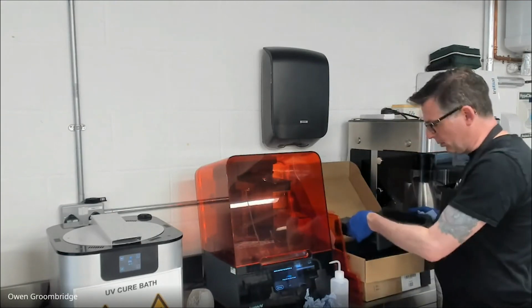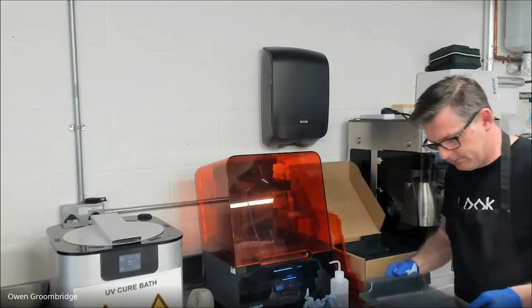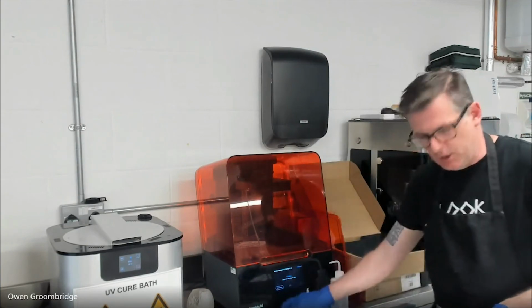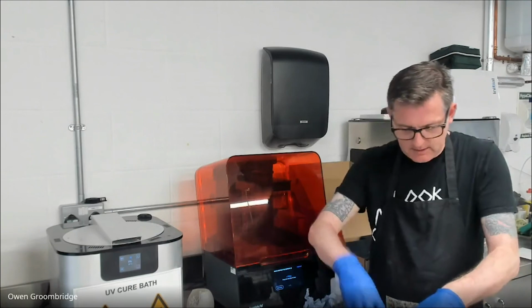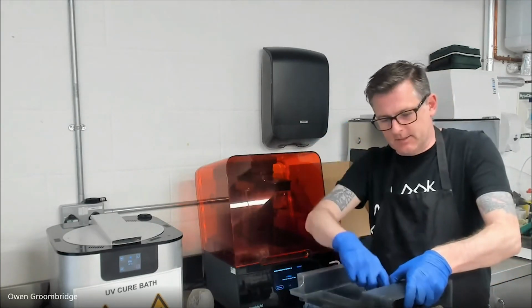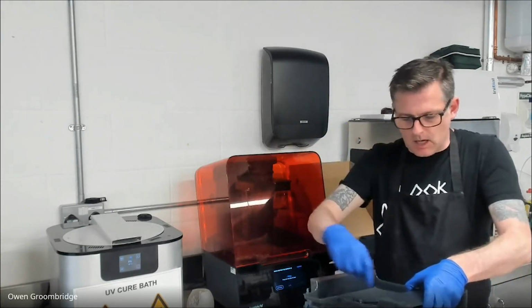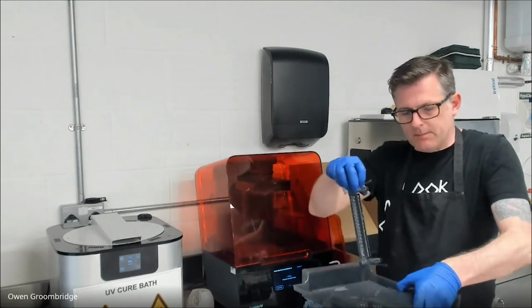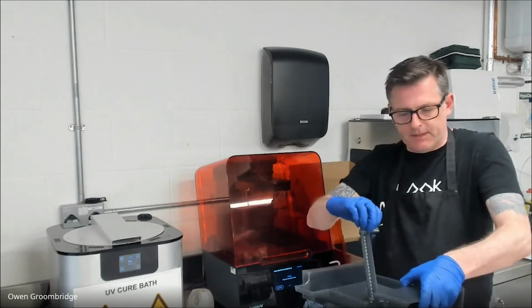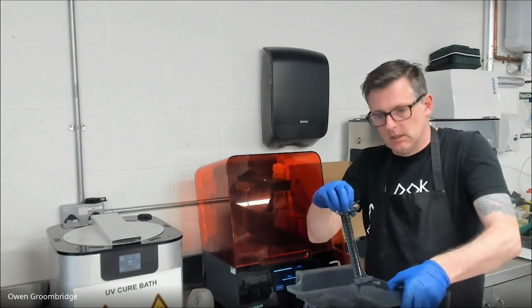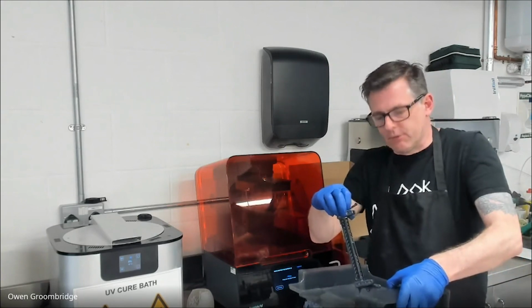I've got the alcohol there, and I've got some tissue because this stuff is mucky. It's violent. So it's got this arm that sweeps over the print bed, and the bottom of the tray is clear because the laser needs to penetrate through it.